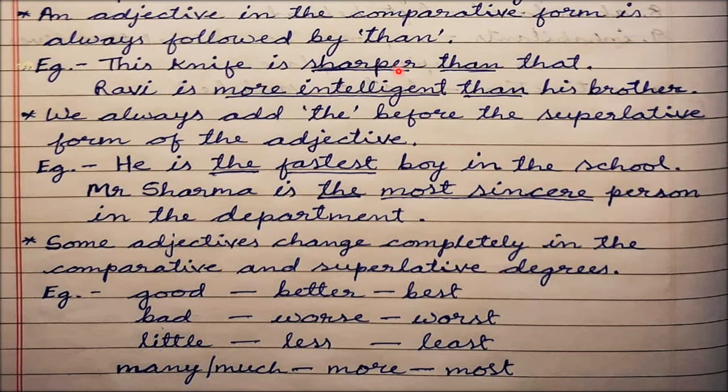Now we have used the comparative degree sharper. In sharp we added er, so sharper. Then, than that. So we are comparing between this knife and that knife, two objects. So we have to use than after the comparative adjective.